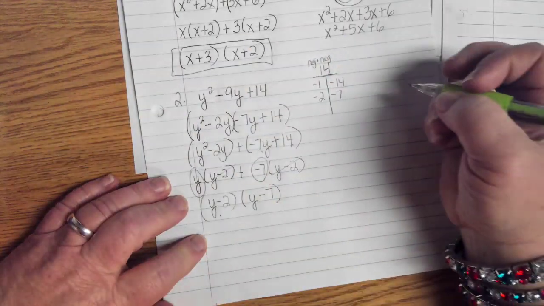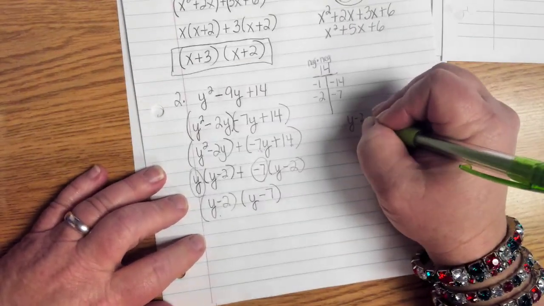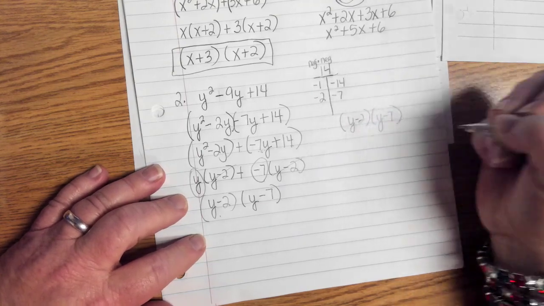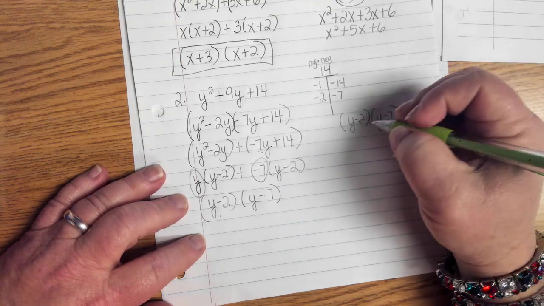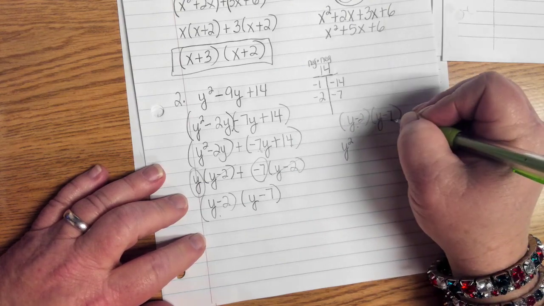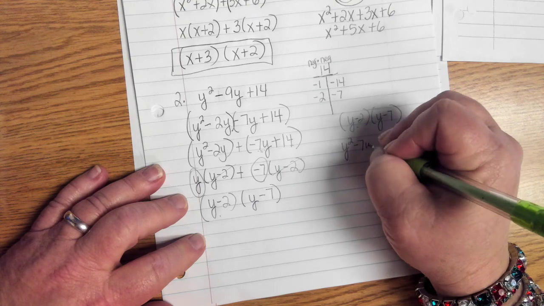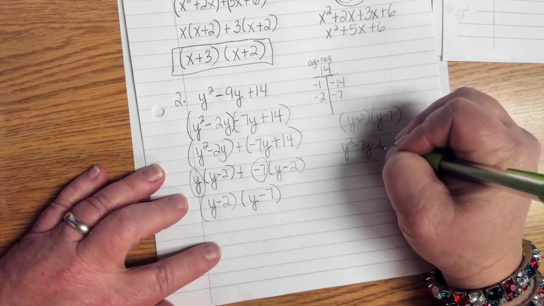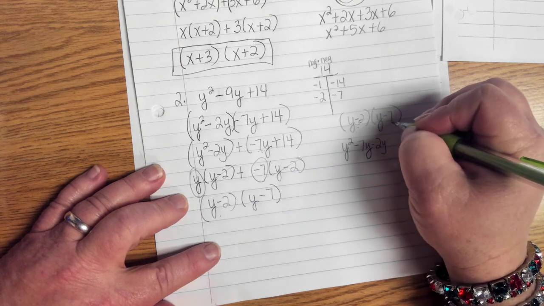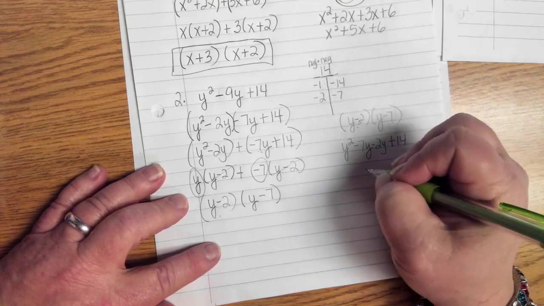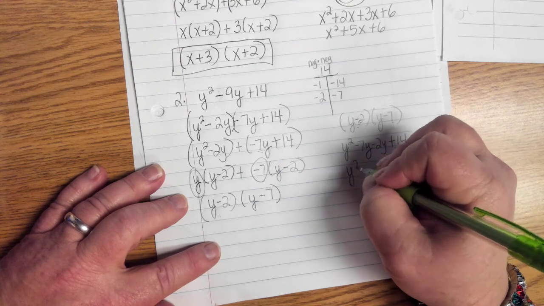So let's do the check. Y minus 2 times y minus 7. Y times y is y squared. Y times negative 7 is negative 7y. Negative 2 times y is negative 2y. Negative 2 times negative 7 is positive 14. Now I combine my like terms, y squared.